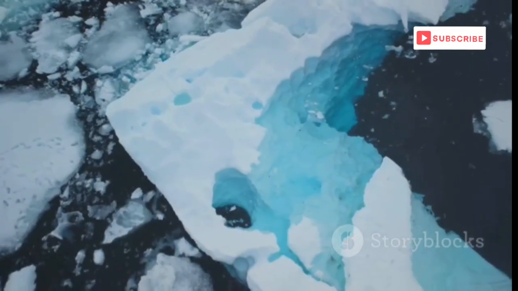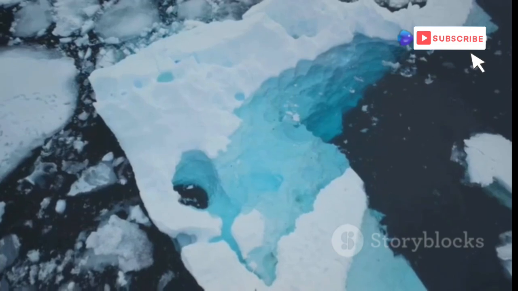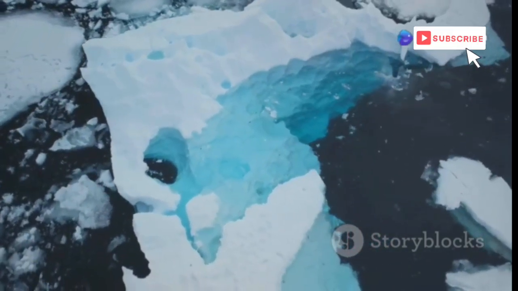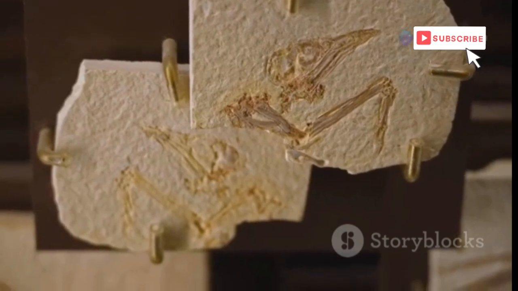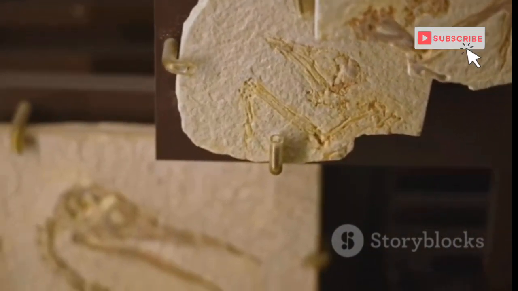As the Ice Age drew to a close and temperatures began to rise, the megafauna that had thrived in the colder climates faced a new challenge, adapting to a rapidly changing world. While the exact causes of their extinction are still debated, several factors likely contributed to their demise.